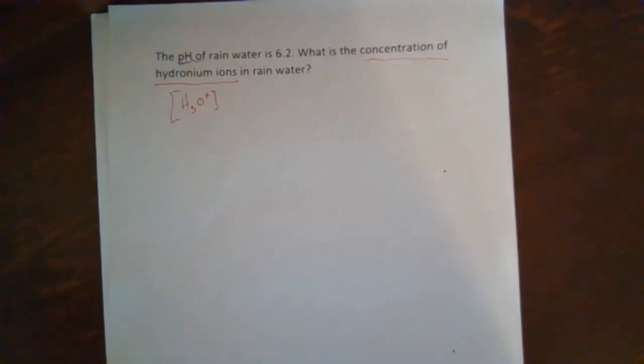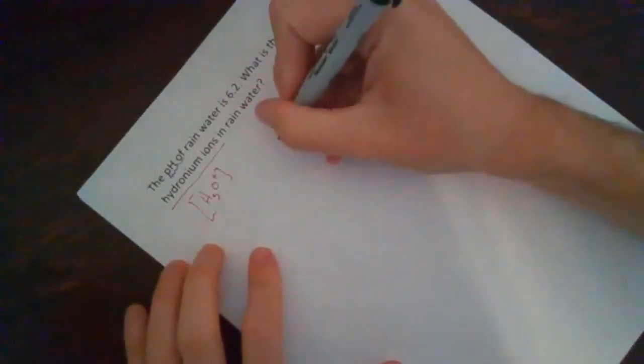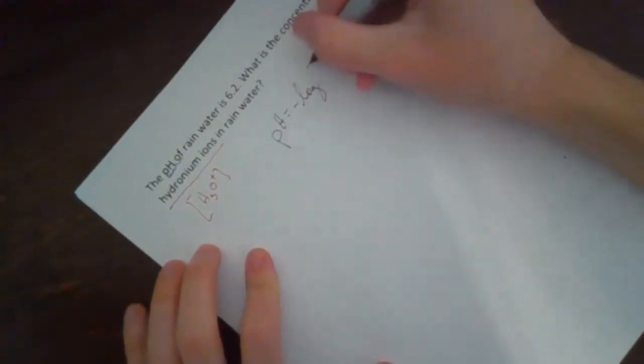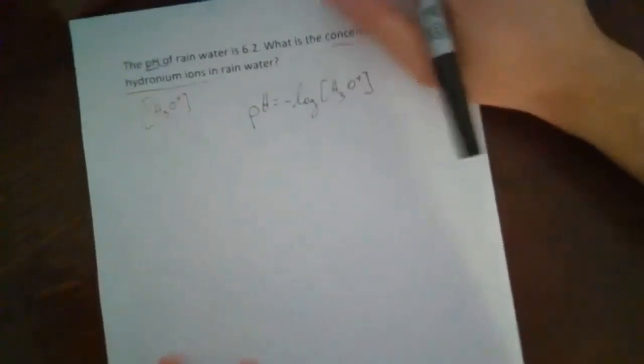So whenever we have any information about pH, we're given a pH value, or we want to know a pH value, we want to recognize that there is an equation for pH that we can use. That's going to be our standard: pH is equal to the negative log, that is a base 10 log, of the concentration of hydroniums.